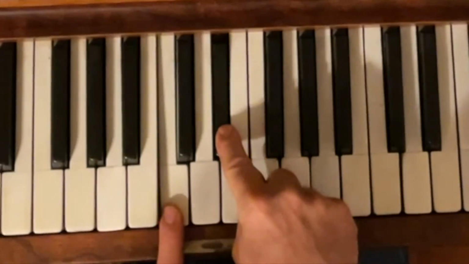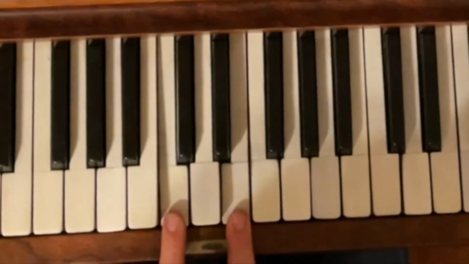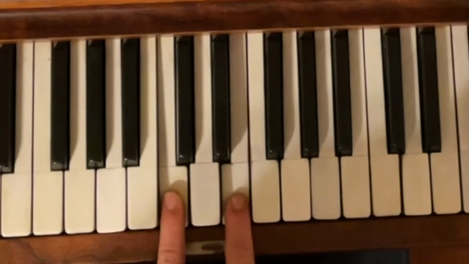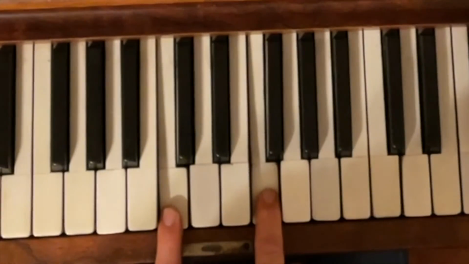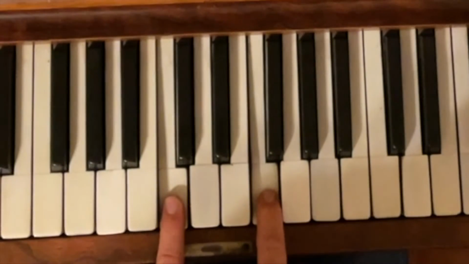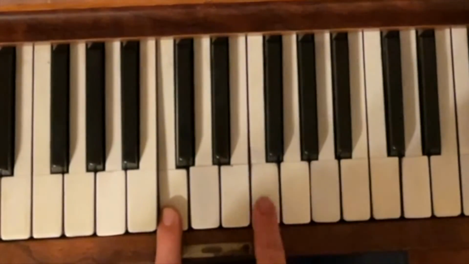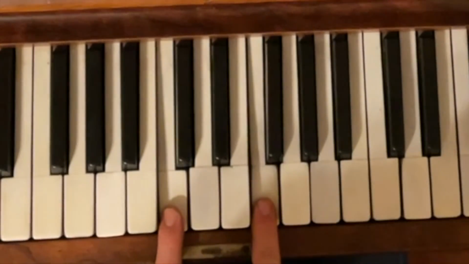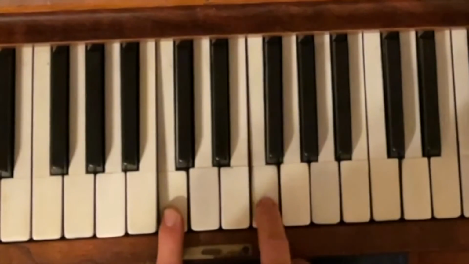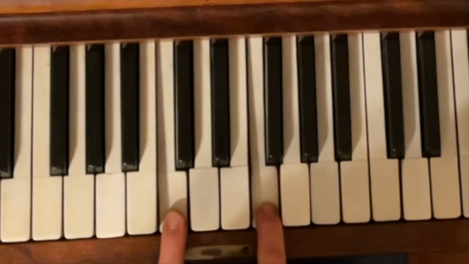Major third, minor third, diminished third. And if we expand our major third, it becomes an augmented third, which looks and sounds like a fourth. But again, C, D, E, E sharp. So when we call this an E sharp, then we have an augmented third. If we were calling it an F, then it would be a perfect fourth.